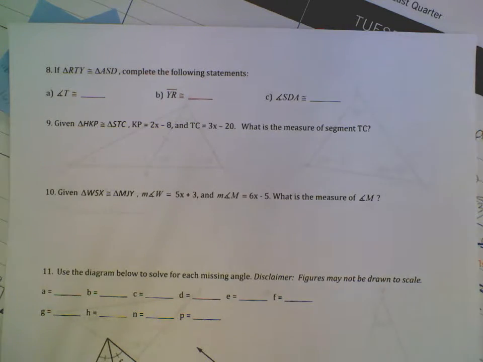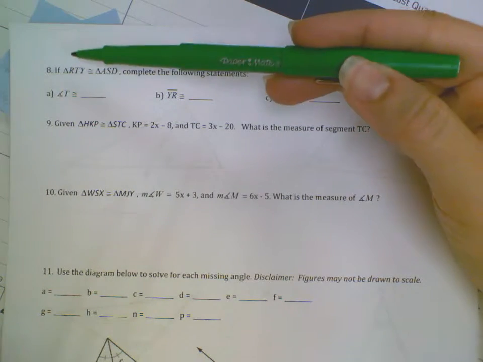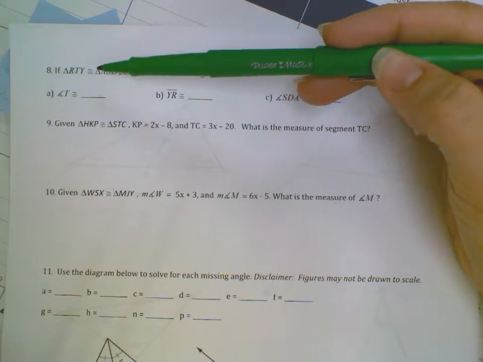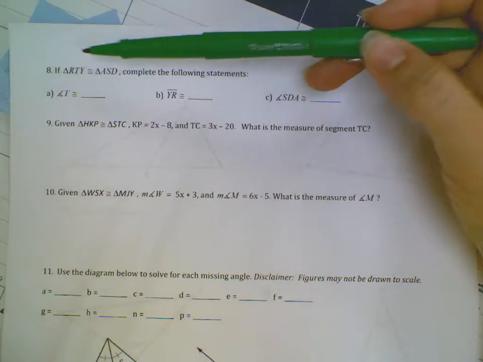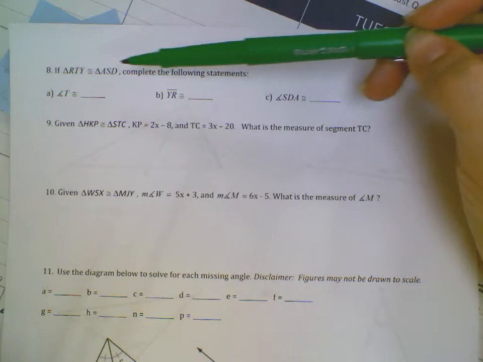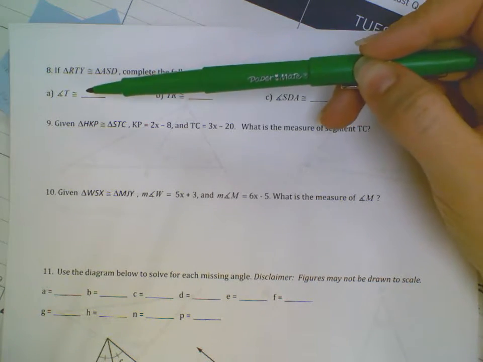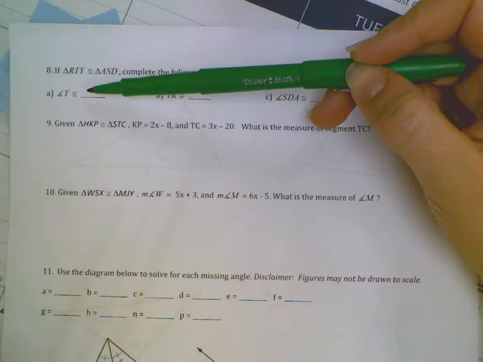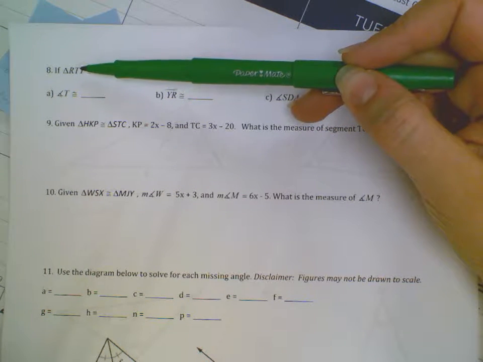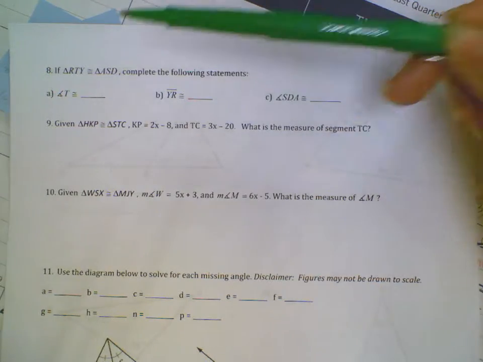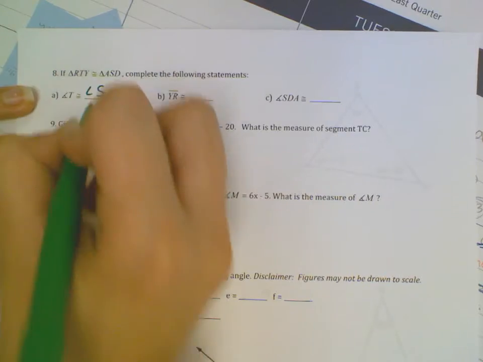Number 8 says, if triangle RTY is congruent to triangle ASD, complete the following statements. We need to remember that the order matters and that each corresponding piece is in the same place. So if they ask what is going to be congruent to angle T, it's in that second position, that middle spot. In the middle spot over here will be angle S. So we're just making sure that we line it up.